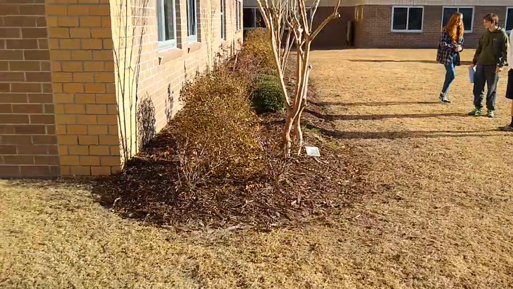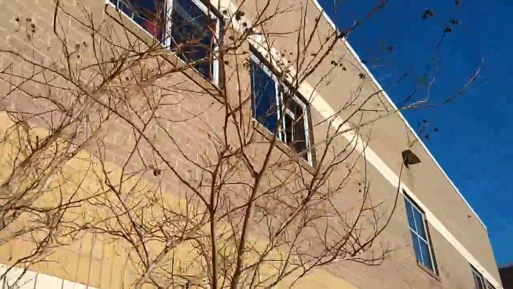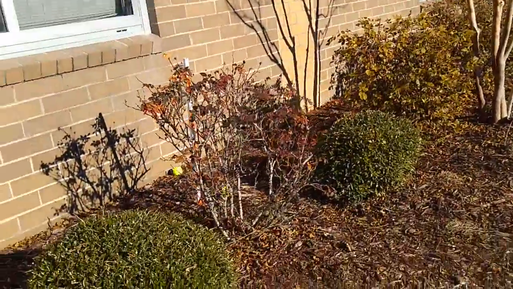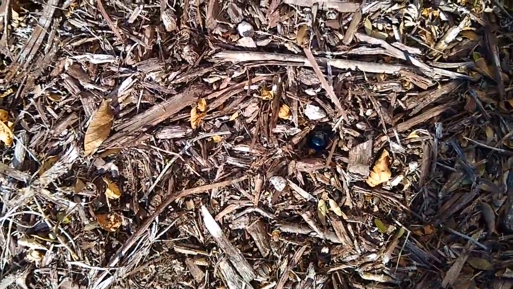Okay, come up here to the edge of the building. So, we're down here. There's the window. And the marble landed. We marked its spot right there.